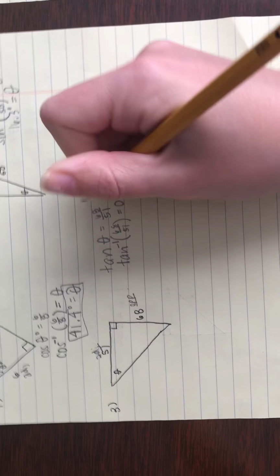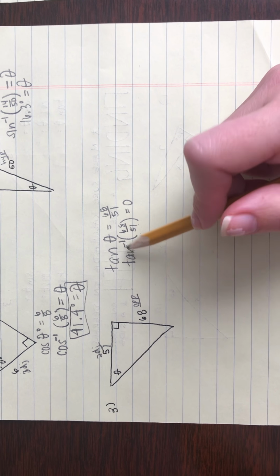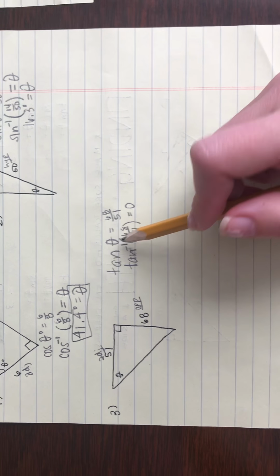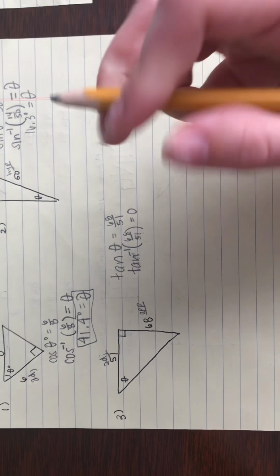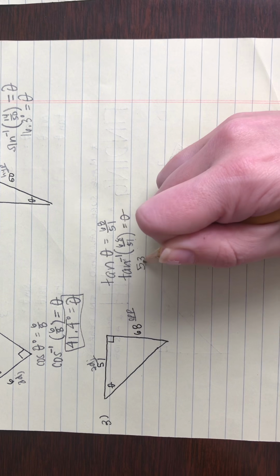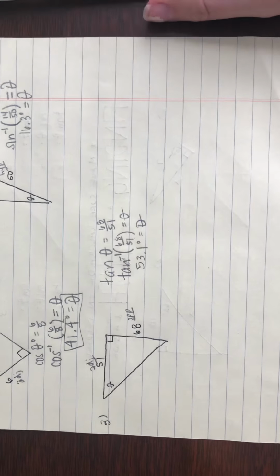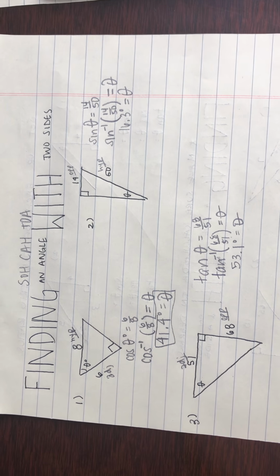Something I've seen in the past is people multiply this by -1. That's not what that means. Inverse tan is a button. Don't try to multiply. Just don't do it. Do inverse tan of 68/51, and you should get 53.1 degrees for theta. And that's it for finding an angle when you have two sides.